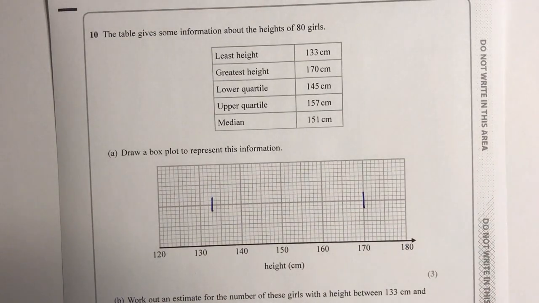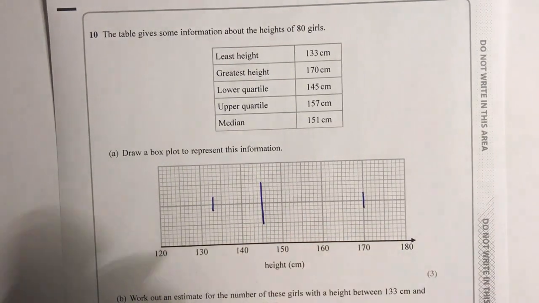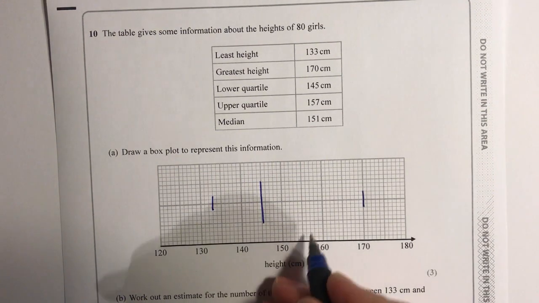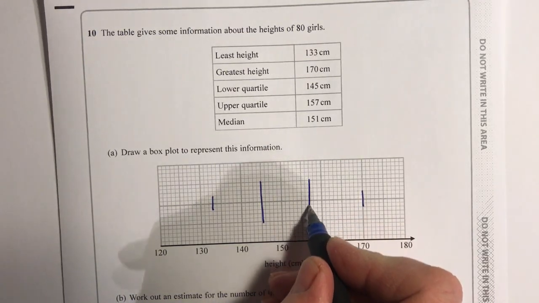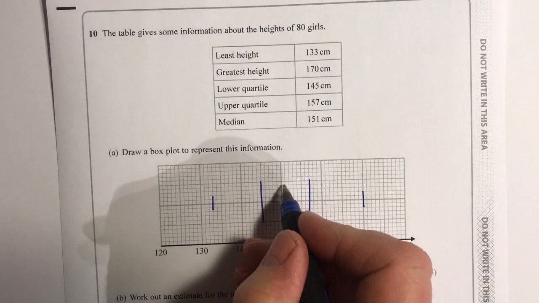And then it says the lower quartile is 145. Well, I've got to find 145 on here, and that's going to be about there, okay? The upper quartile is 157, so that's going to be 155, 157, something like that, okay? And I've got the median value of 151, so that's going to be in here.